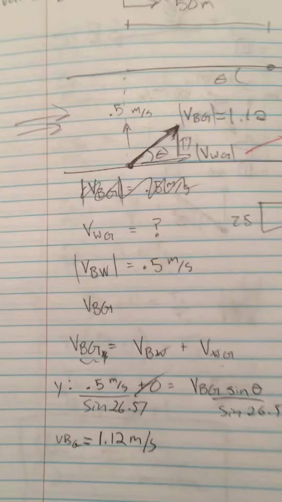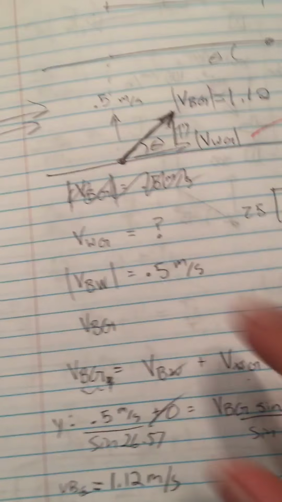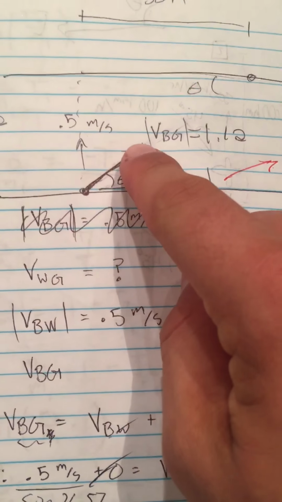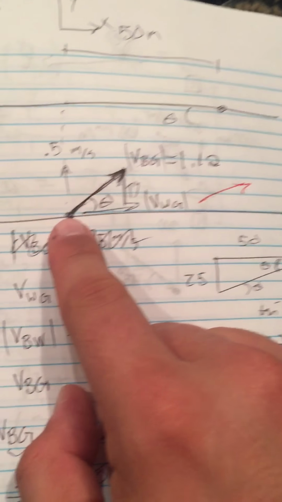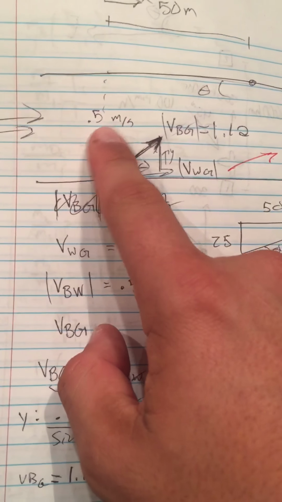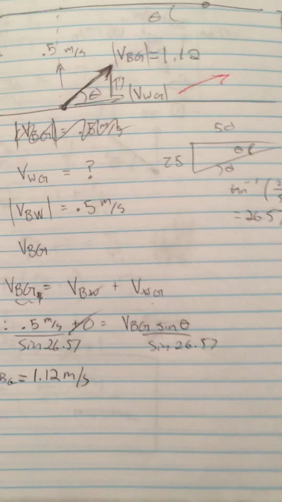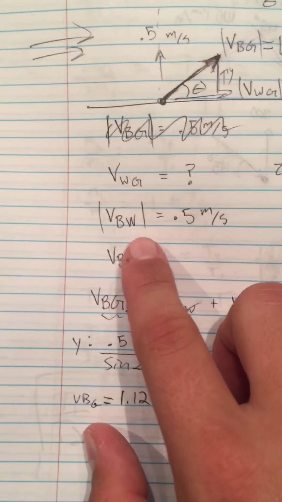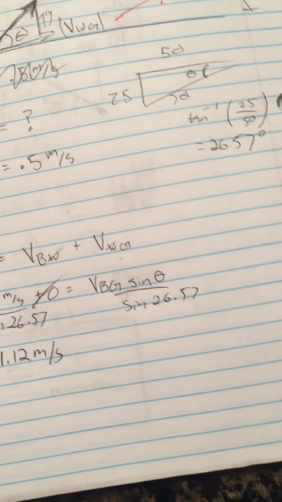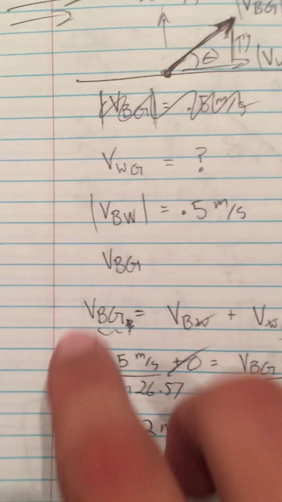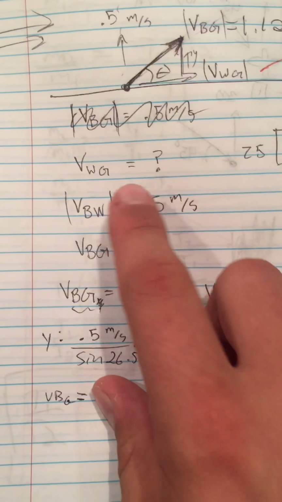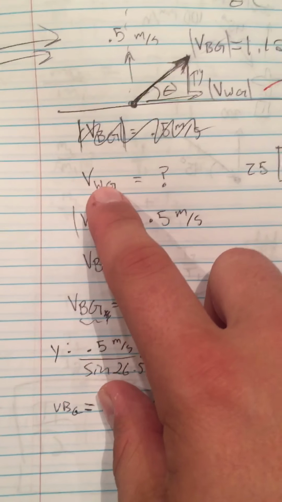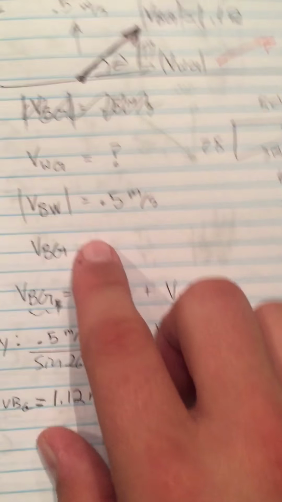So the first thing we start off by doing is knowing that he's swimming in that direction to get to 50 meters downstream from where he started. But we know that he's going at a constant speed of 0.5 meters per second. So you start off by knowing what we have and what we don't have. We have that the velocity of the boy in the water is 0.5 meters per second. We don't have the velocity of the water with respect to the ground. So that's what we're looking for.